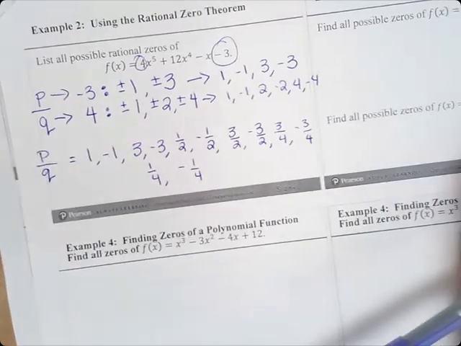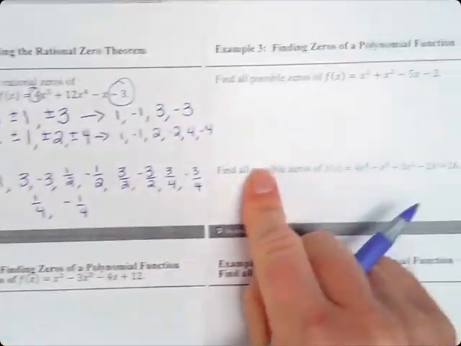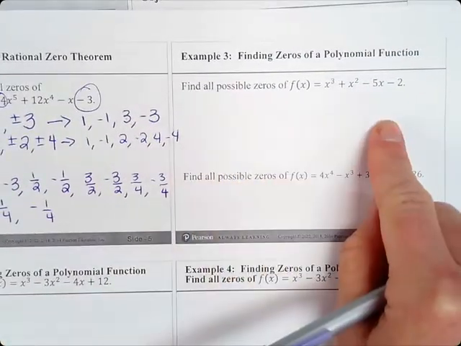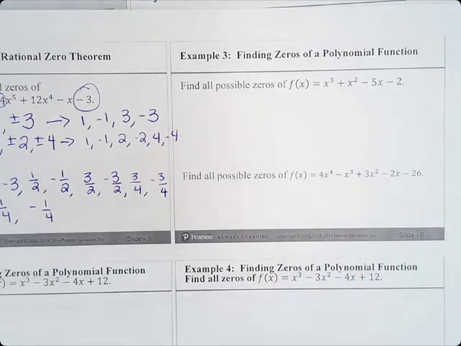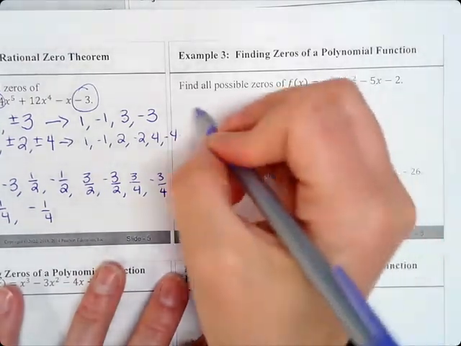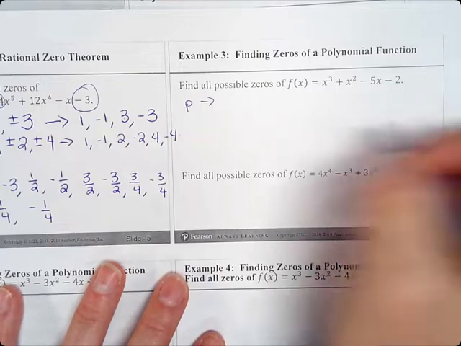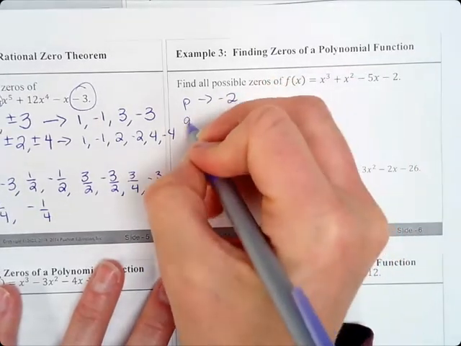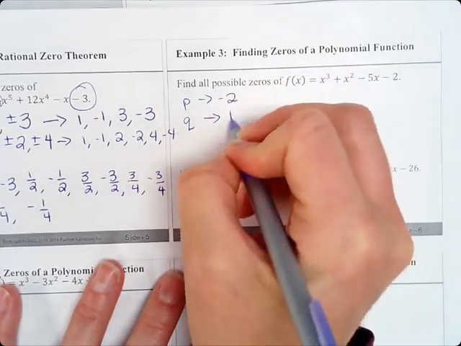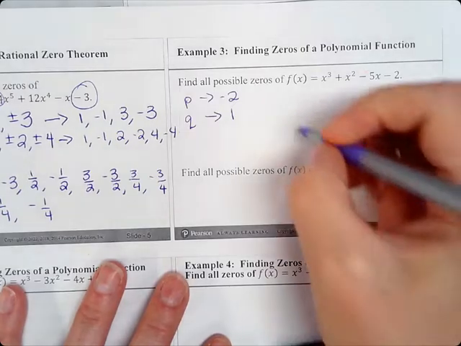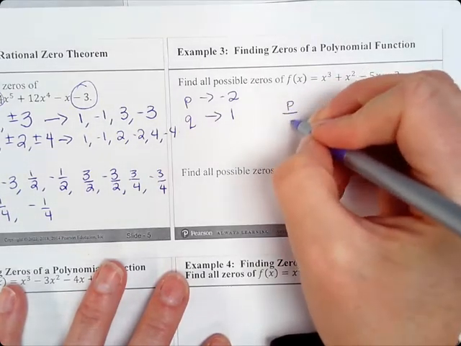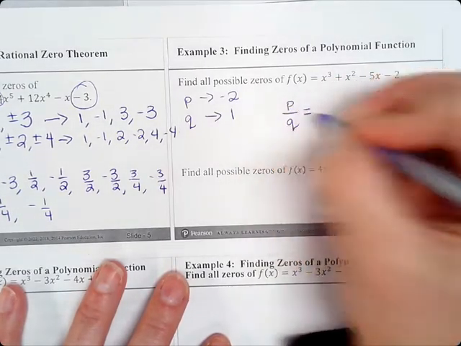Okay, so let's do these next 2 examples. Find all the possible zeros from here. Our P value, P is -2, and Q is 1. So list out all the possible zeros of P over Q.